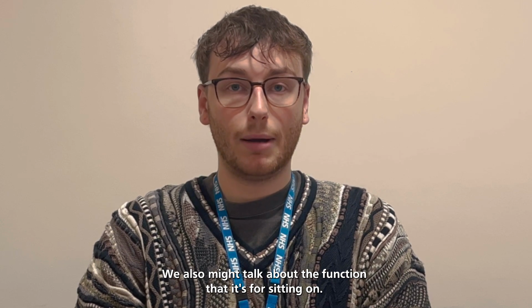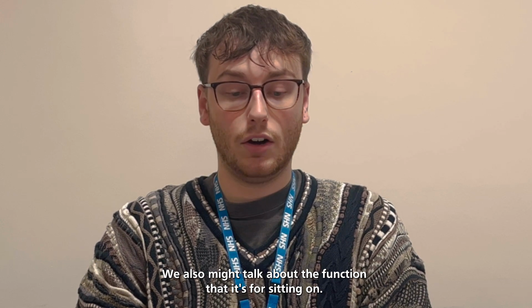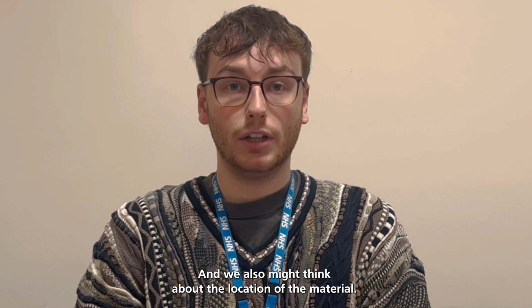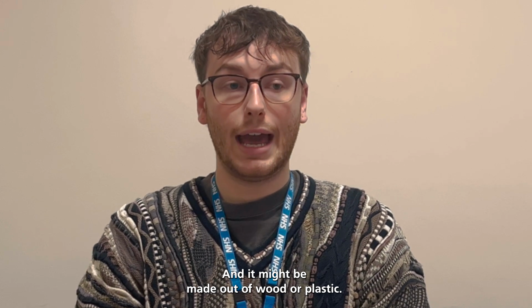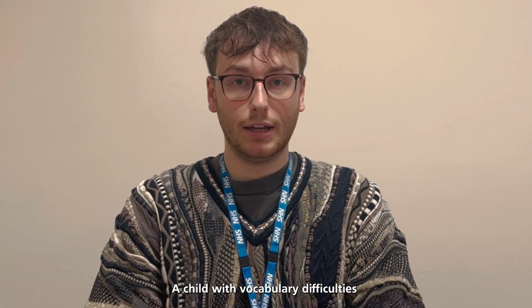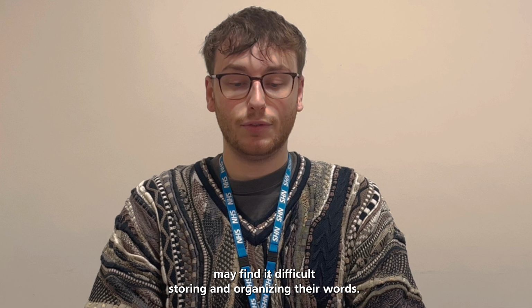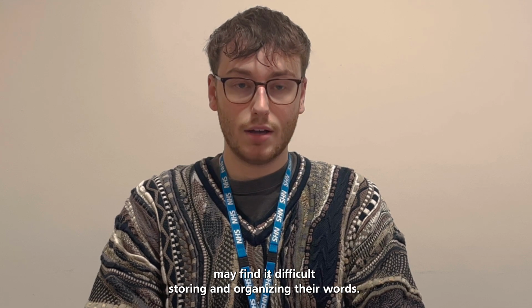We also might talk about the function, that it's for sitting on, and we also might think about the location or the material. So you find it in the house or in a classroom, and it might be made out of wood or plastic. A child with vocabulary difficulties may find it difficult storing and organising their words.